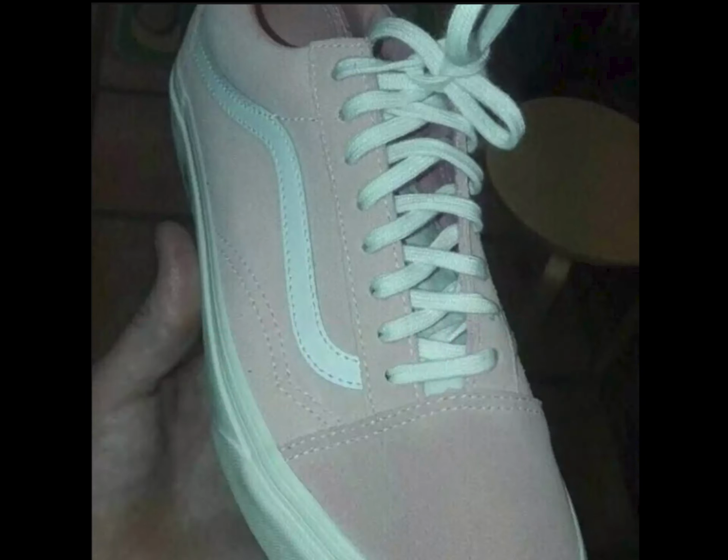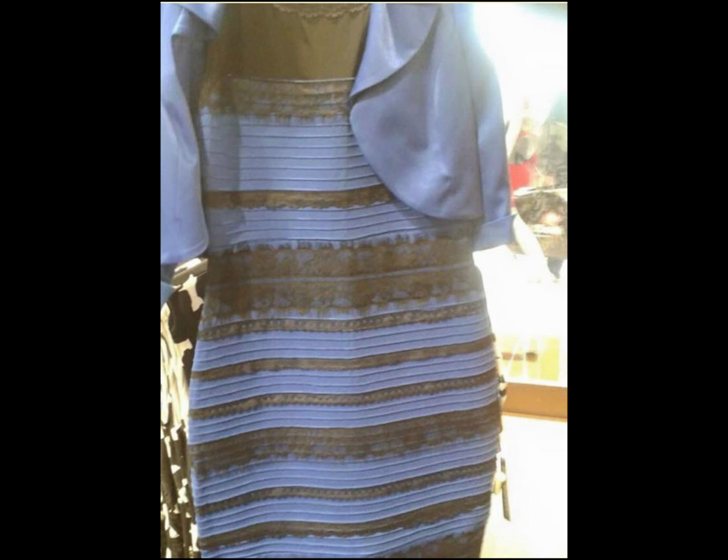What color is this shoe? Just take a minute, talk amongst yourselves, pause the video if you need to. What color is this shoe? Is it turquoise and gray? Or is it pink and white? Hold on to that for a second, because what color is this stupid dress?